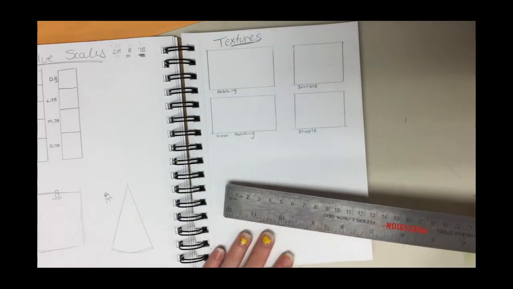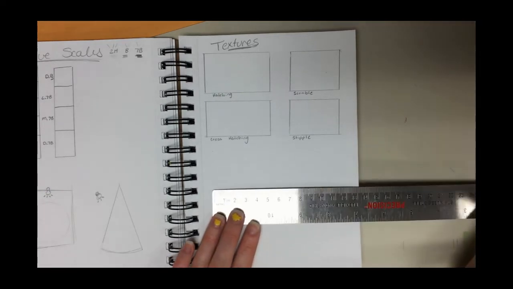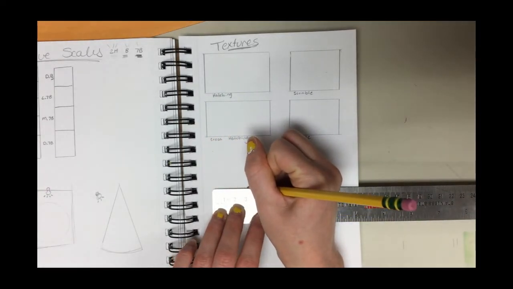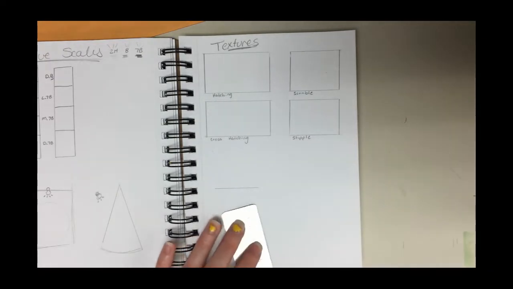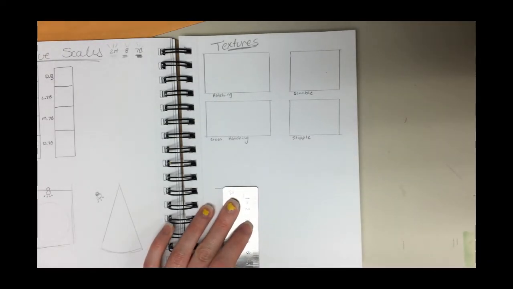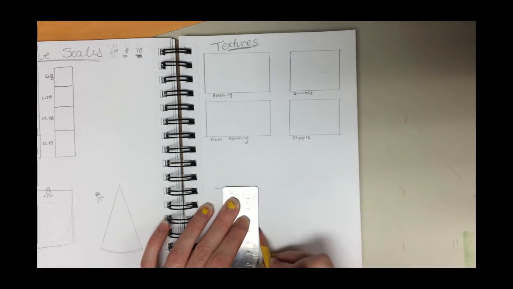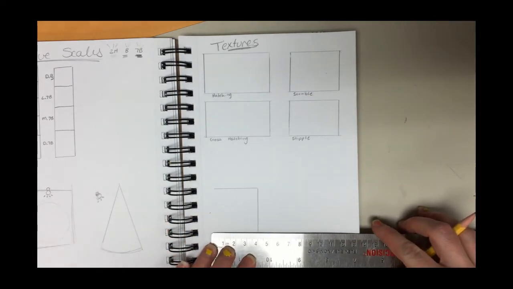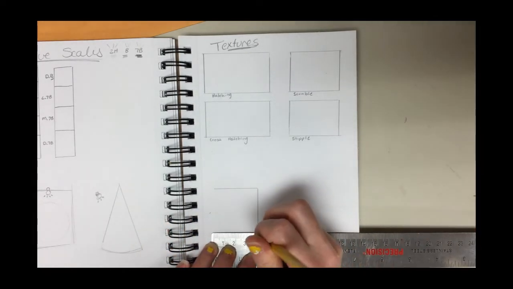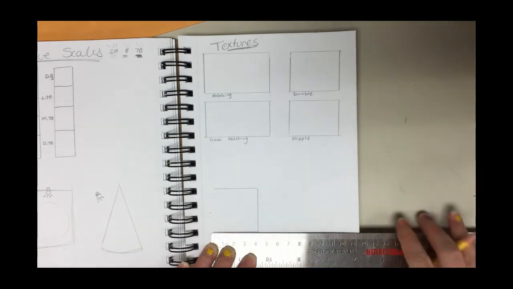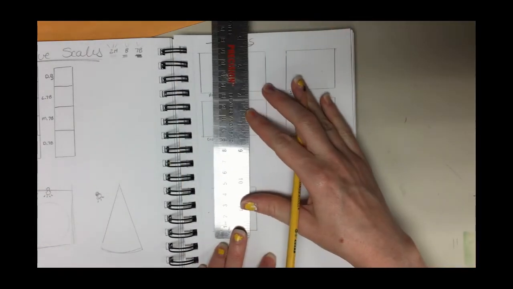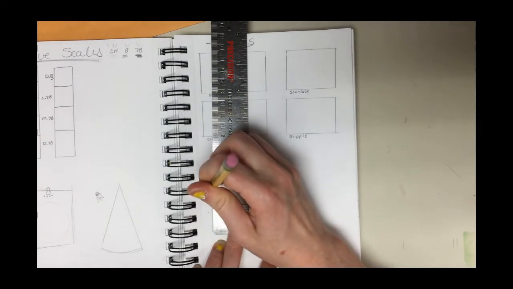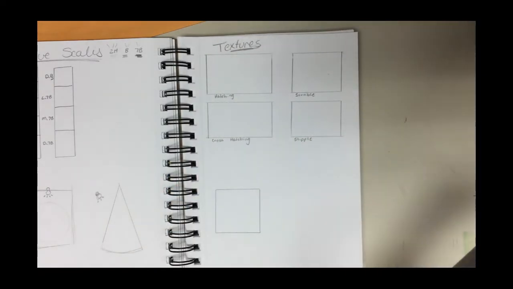So I'm going to create a cube, and if you haven't created a cube before, you can kind of follow along. I'm going to make it 4 centimeters. Again, if you don't have a ruler, you can use an envelope. Envelopes have nice 90-degree angles, so you can ensure that the angle you are creating is 90 degrees.